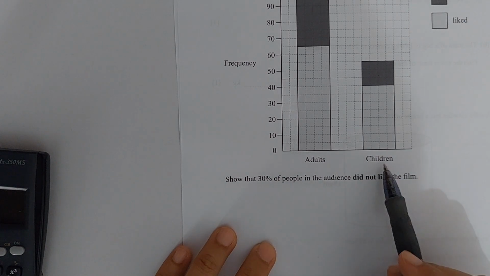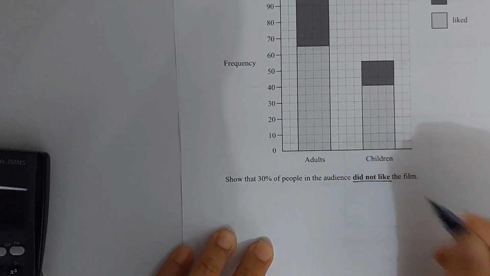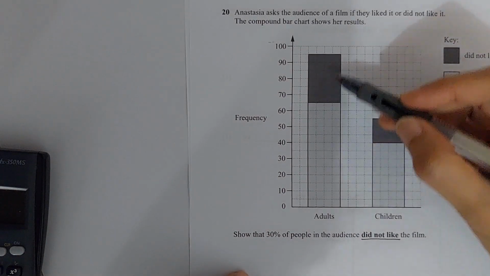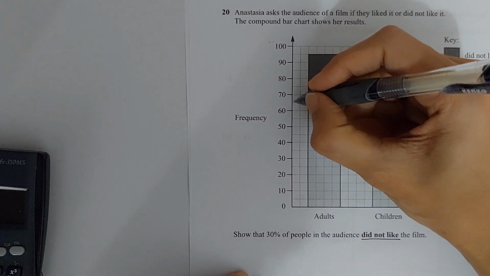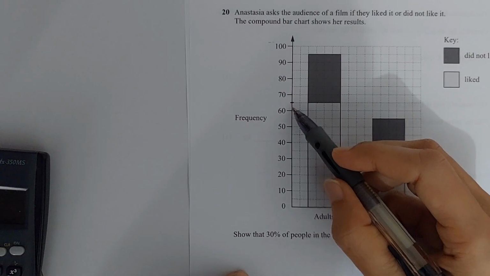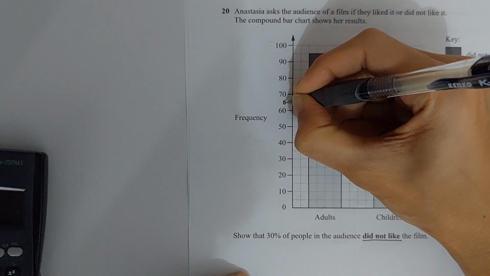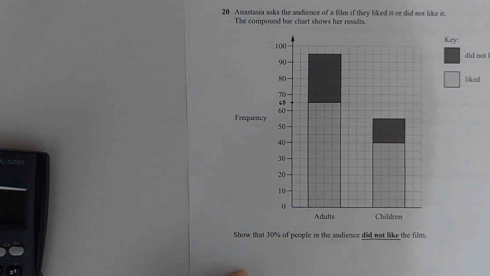It will be adults and children, and let us calculate the did not like. Okay, the did not like is from here to here. Look, this line will be next to this, which is the middle between 60 and 70, so that one will be 65, correct?